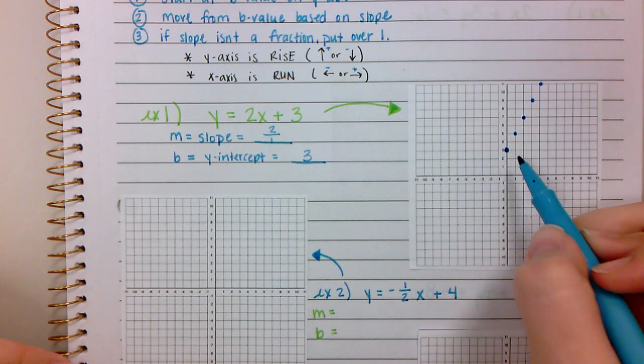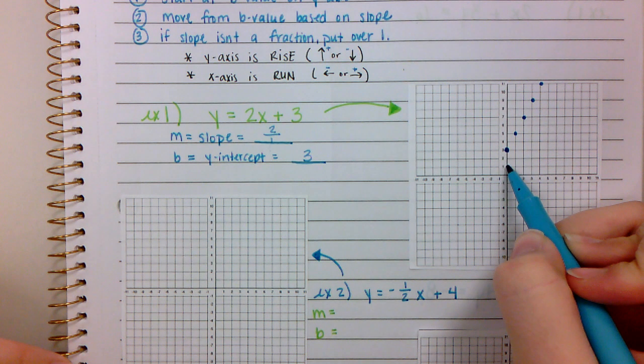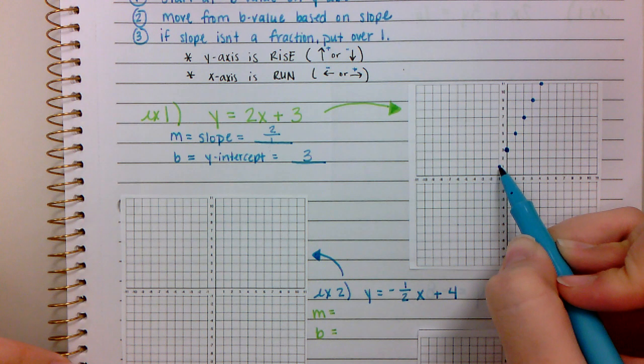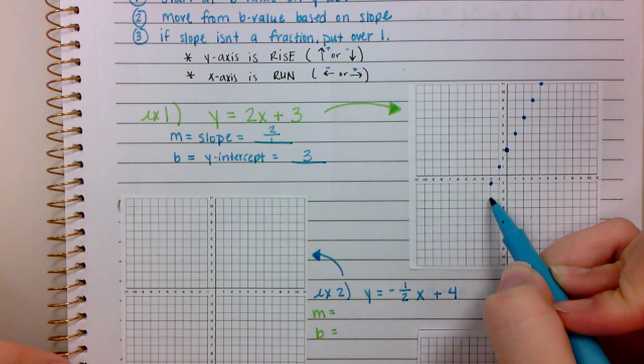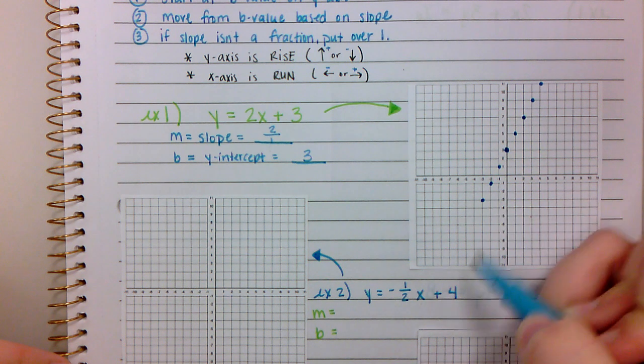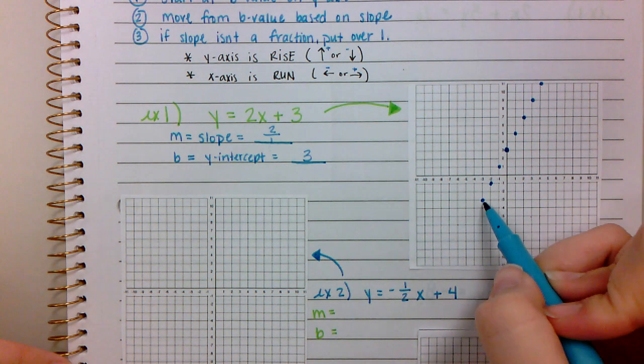And you can do the reverse of that. I can go down 2 and to the left 1, because we know in math 2 negatives is a positive. Down 2 and to the left 1. So if I'm doing negative and negative, it'll still be positive in general.